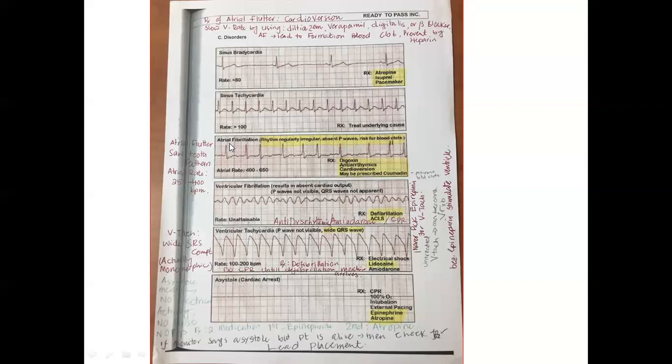Now how do you define atrial flutter? Atrial flutter is a sawtooth pattern, right? And the atrial rate should be 250 to 400. But in atrial fibrillation, not flutter, the rate is 400 to 600. So if heart rate is more than 100, tachycardia. If heart rate is 250 to 400, it is atrial flutter. If heart rate is 400 to 600, atrial fibrillation, right?